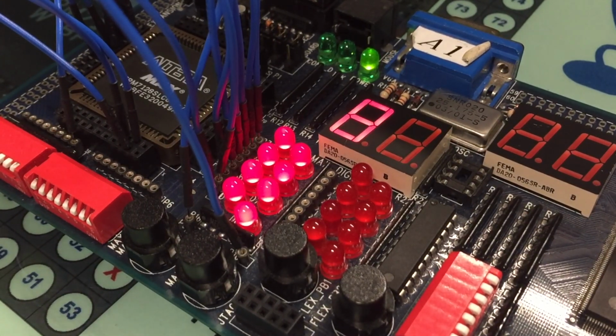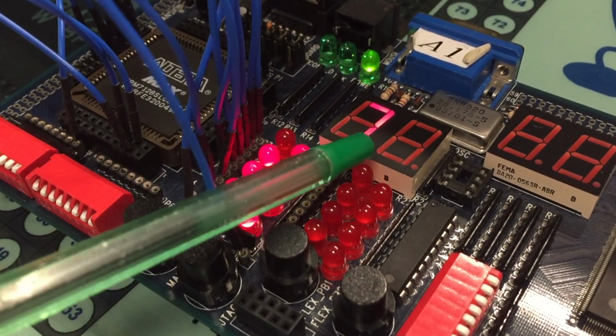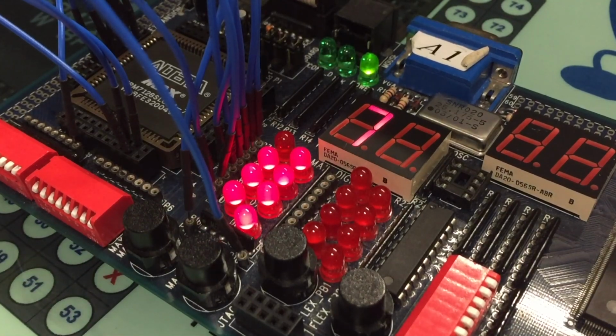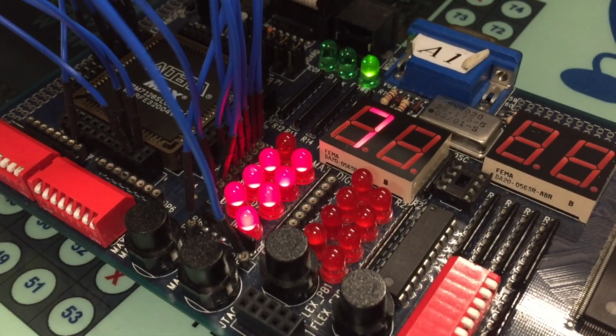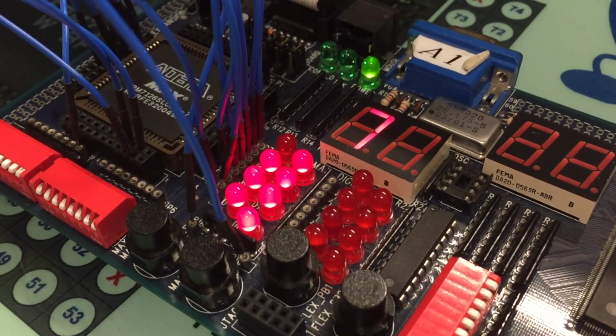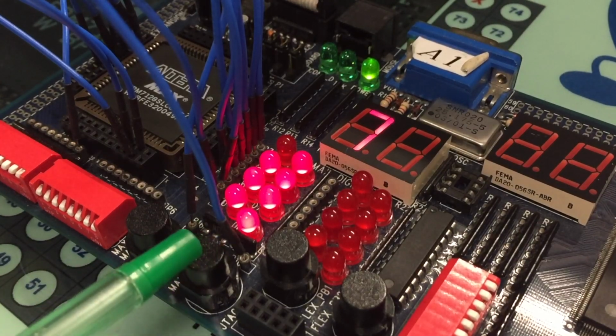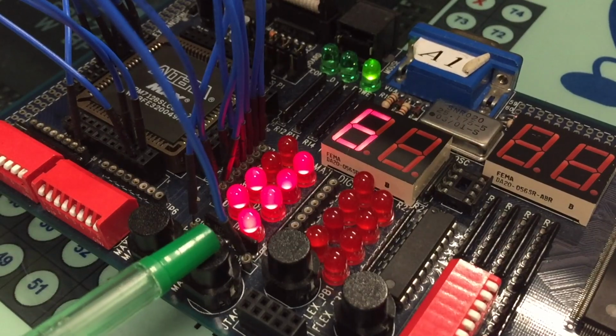When a car enters the car park, the 7 segment display will decrease by 1, which will then display 7, telling us that there are 7 lots left. At the same time, the LED lights will also decrease by 1. When another car occupies the lot, the 7 segments and LEDs keep on decreasing by 1 as shown.